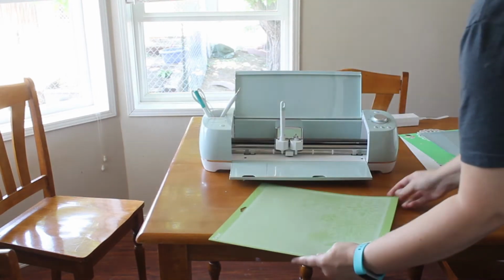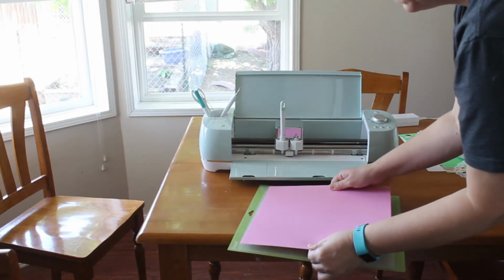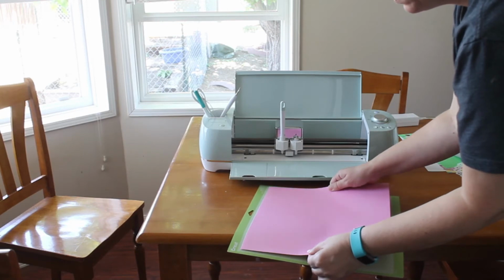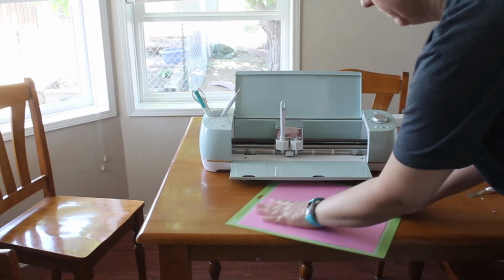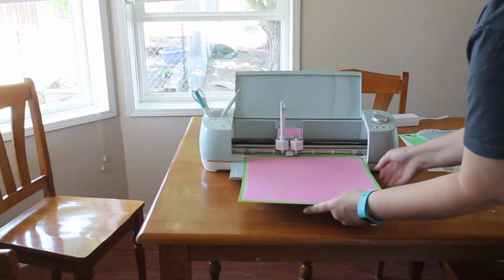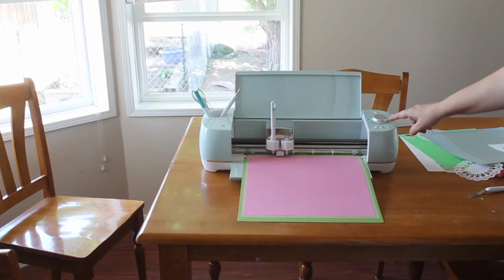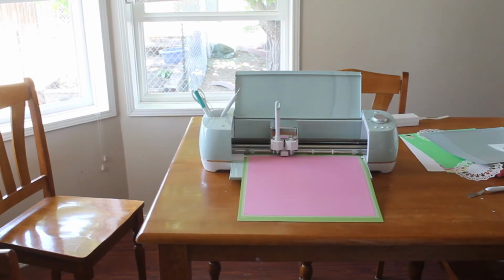Place your textured cardstock onto your mat. Load the mat into your machine. It will score the line where the middle of the card is, and then it will cut out the shape.